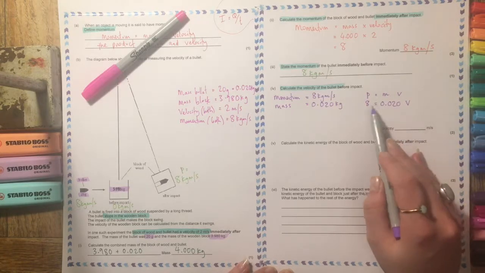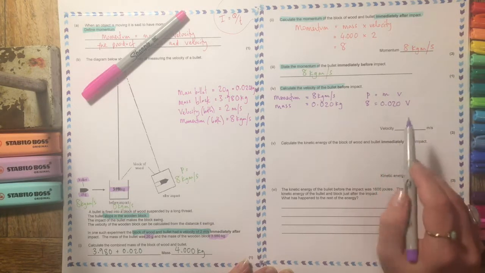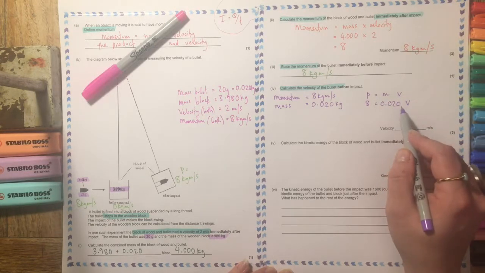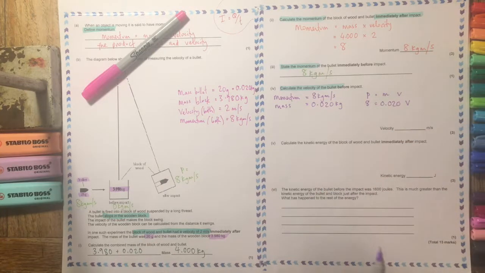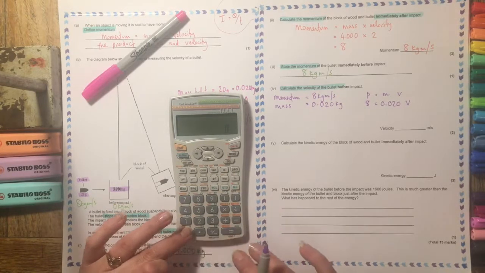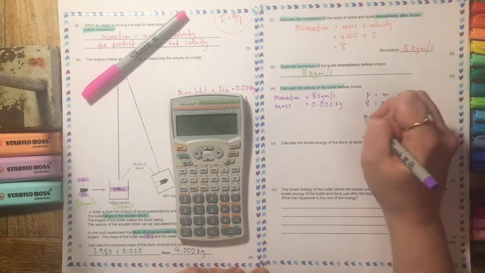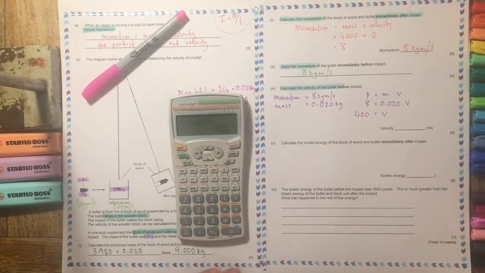So at the moment we've got 8 is 0.020 V. We want to find out what V is by itself. So we need to divide this side by 0.020, which means we also need to divide this side by the same number. So if we get the calculator, 8 divided by 0.020, then we get 400 is our velocity.